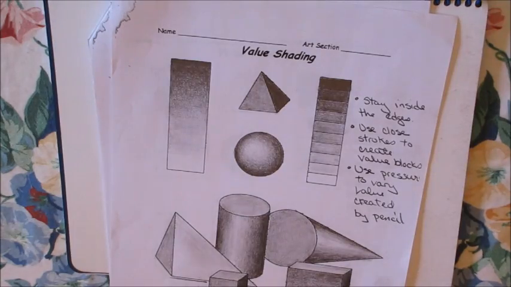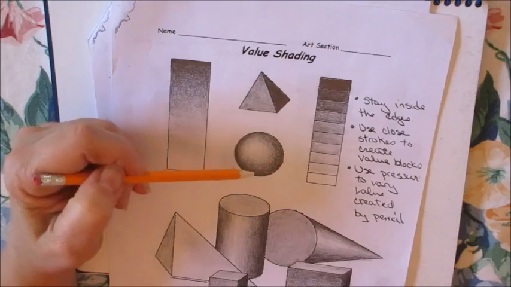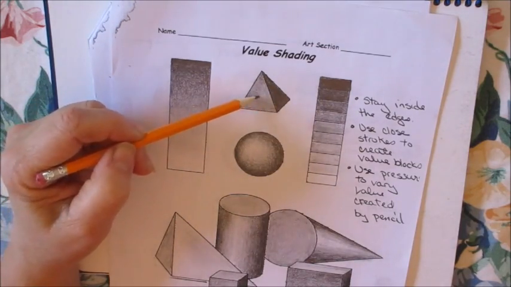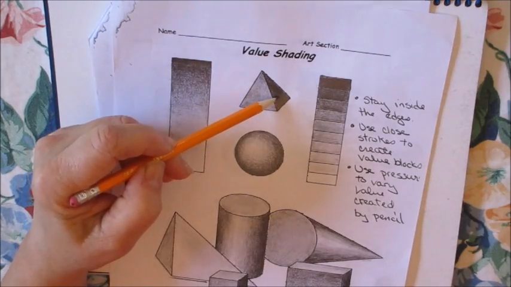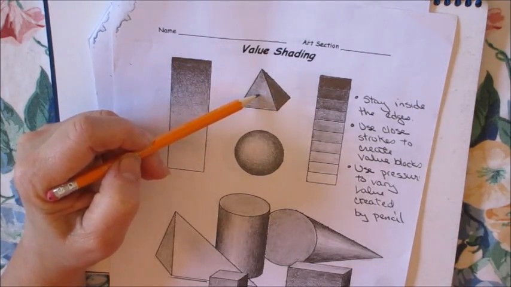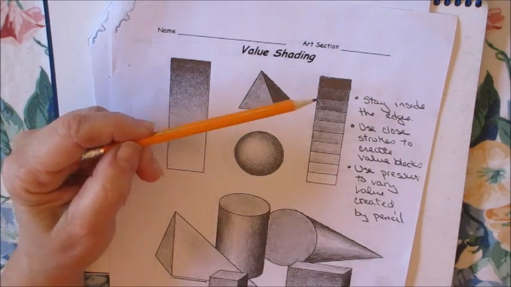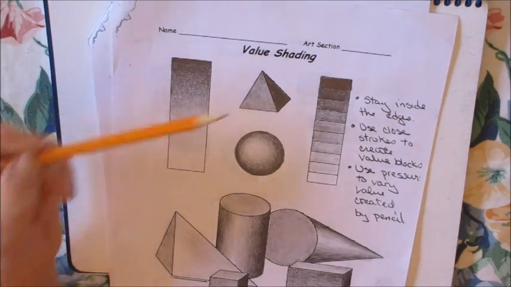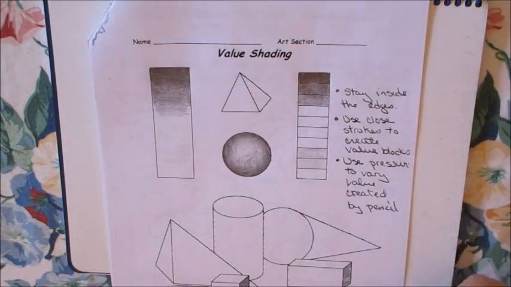Okay, I'm back now. I would like you to look at this triangle. Unlike the sphere, where it was a curved surface, this triangle has two flat planes. So what you're going to do is use one value on one side and a different value on the other side to create that illusion of a three-dimensional pyramid. So I could pick one value out of this box and a different value out of this box. It doesn't really matter at this point which side you put them on, but I'm going to show you what I'm going to do over here.